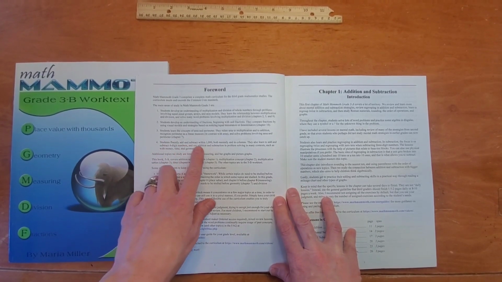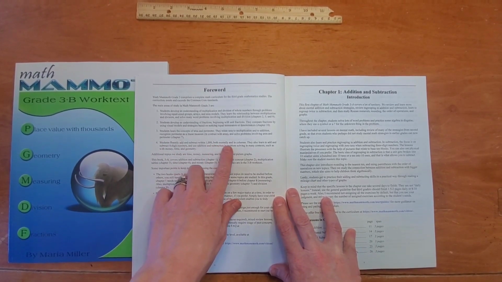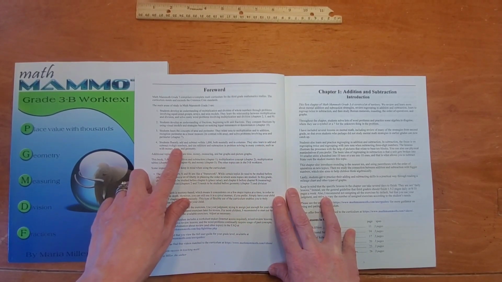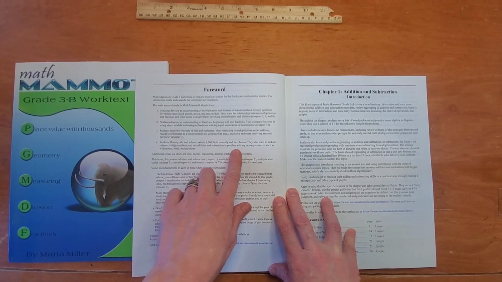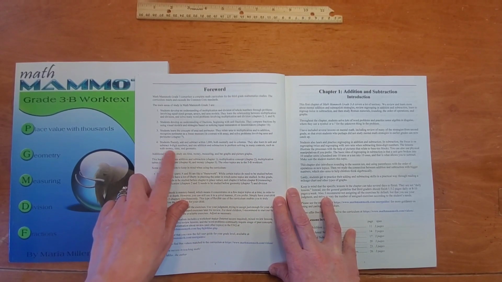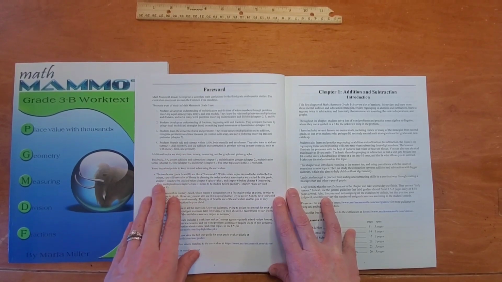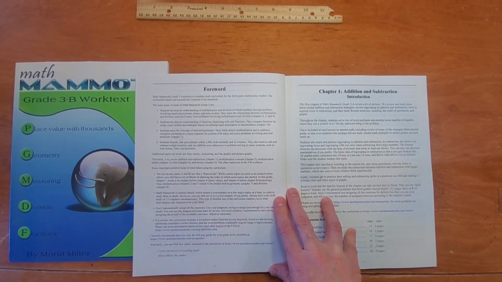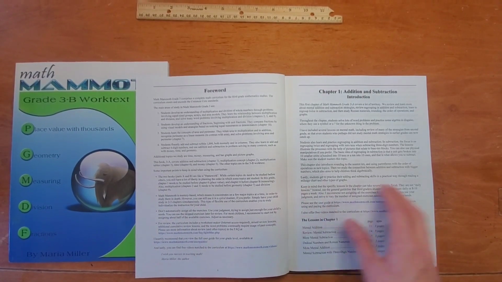Students fluidly add and subtract within 1,000, both mentally and in columns. They also learn to add and subtract 4-digit numbers and use addition and subtraction in problem solving in many contexts, such as with time, money, and geometry. They will also study time, money, measurement, bar graphs, and picture graphs.